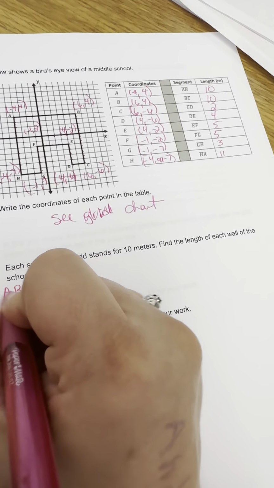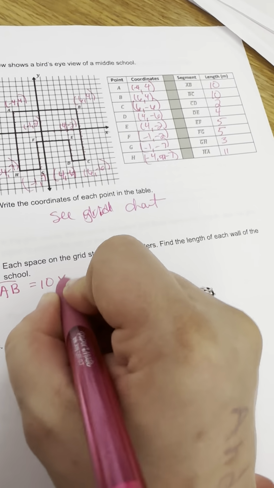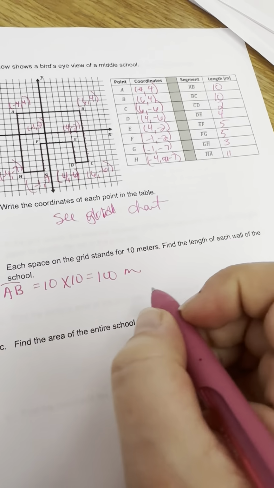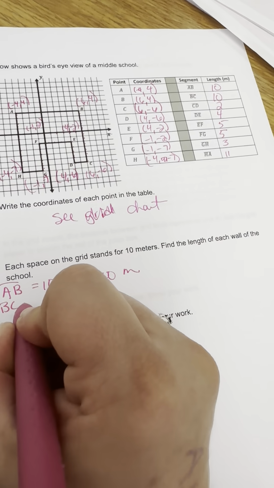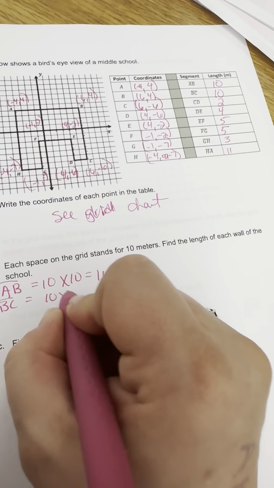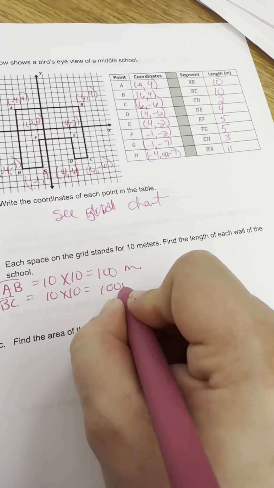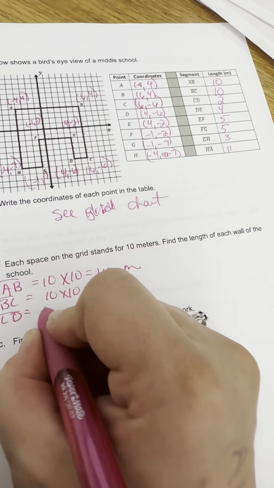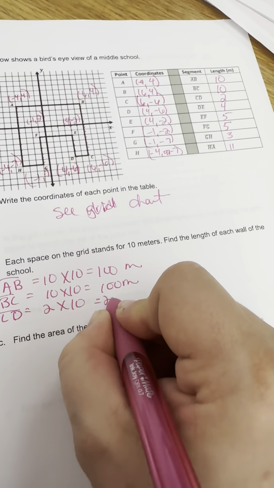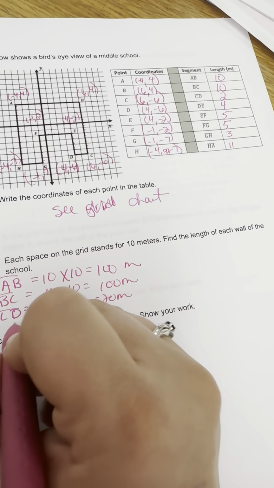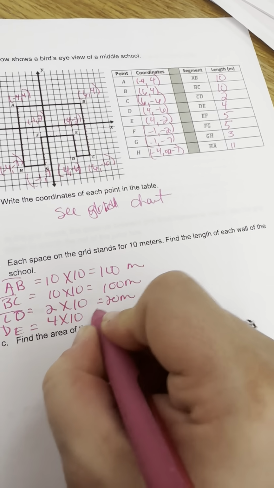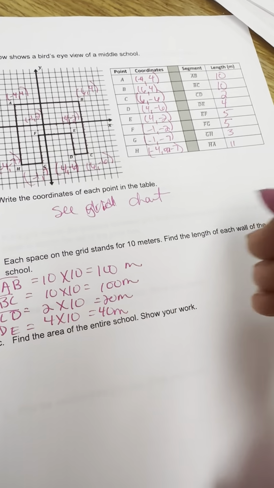So AB is 10 times 10, or 100 meters. BC is 10 times 10, or 100 meters. CD is 2 times 10, or 20 meters. DE is 4 times 10, or 40 meters.